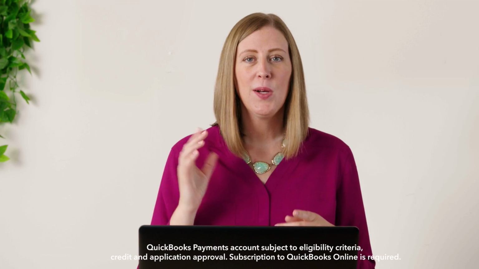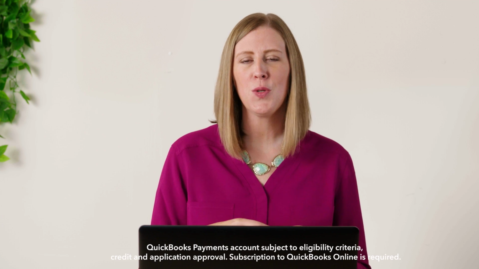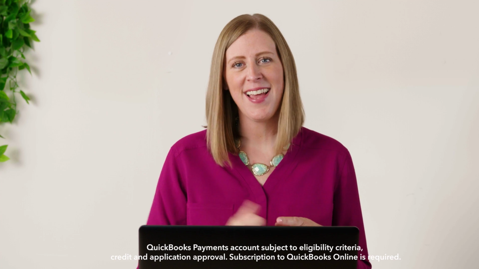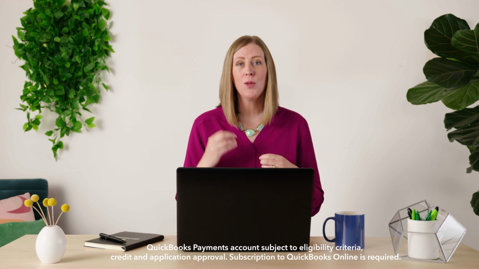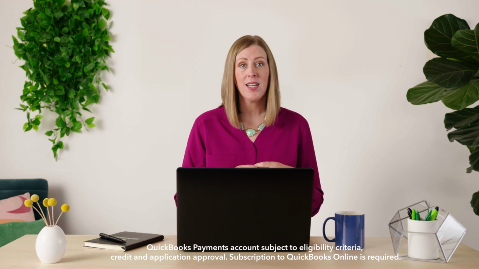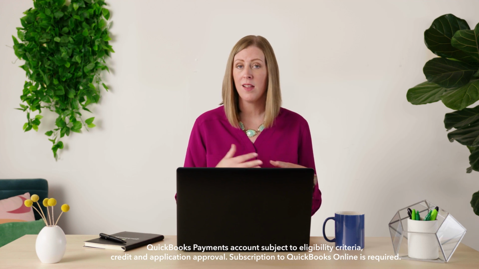QuickBooks Online gives you notifications when your customers view their invoices, and it also automates payment reminder emails. QuickBooks Payments makes it really simple to accept payments and let customers pay their bills online, no matter where they are.